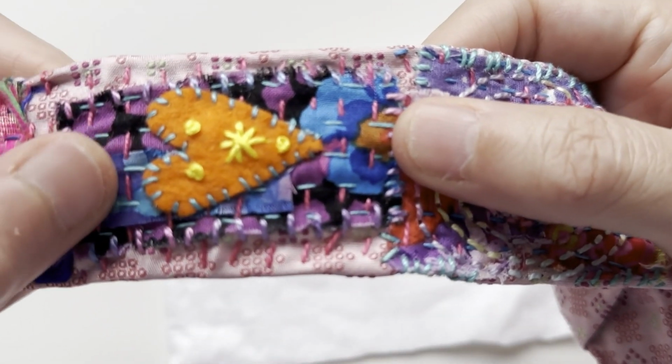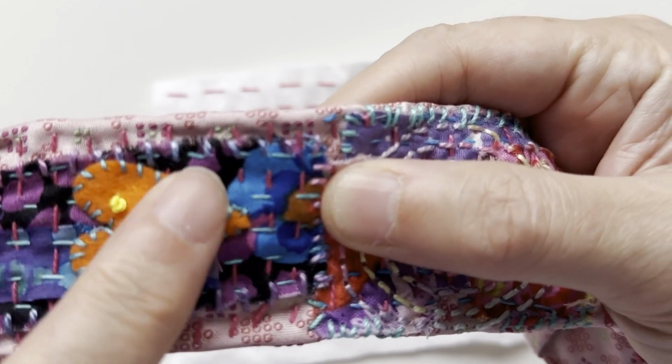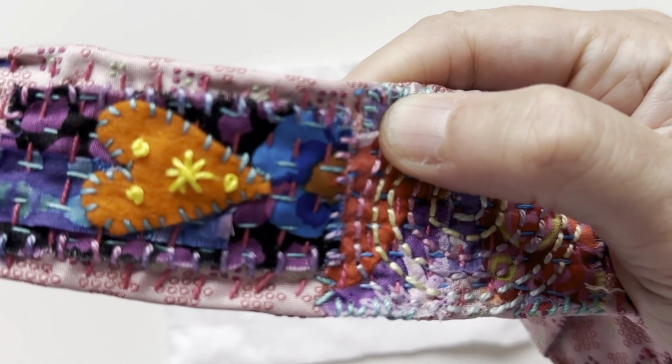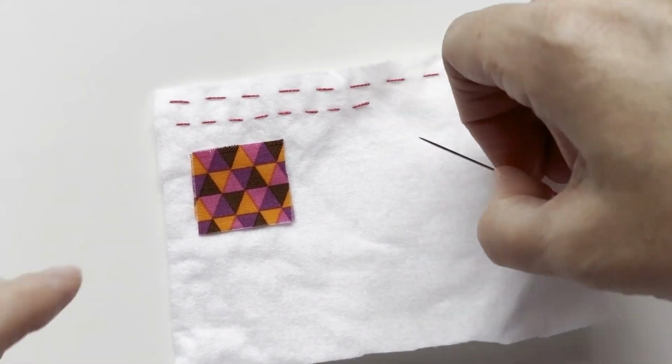let's find a good one. There, you can see that. I've gone all around that, and that is in the overcast stitch to secure each of the squares down securely onto the piece.